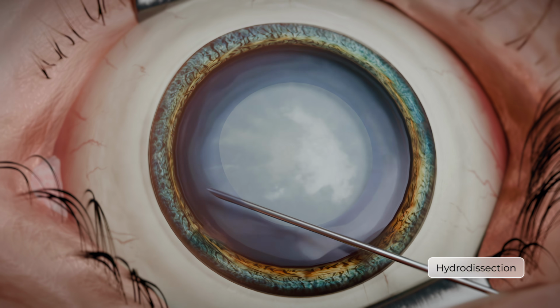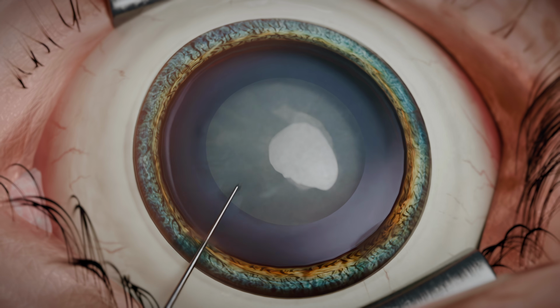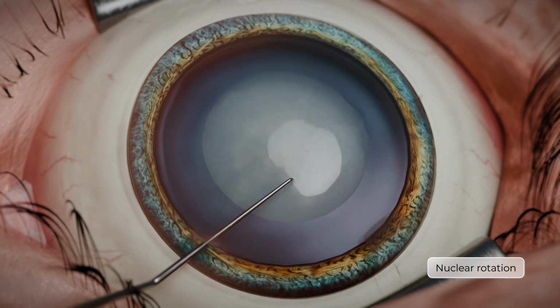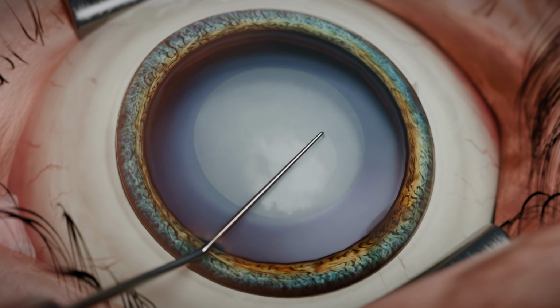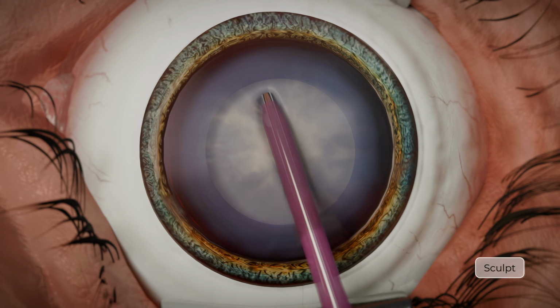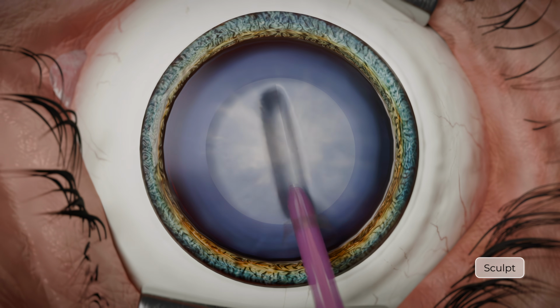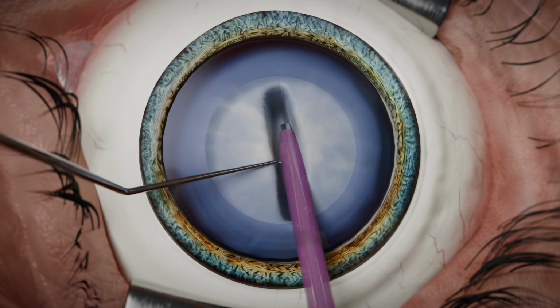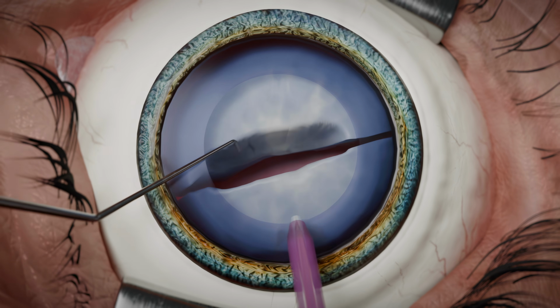Using a handpiece, an ultrasonic tip is inserted through the corneal tunnel incision into the anterior chamber for phacoemulsification. Through a paracentesis, a chopper, an instrument used to split the nucleus, is introduced into the anterior chamber. Phacofragmentation of the lens is carried out endocapsularly using the groove technique.